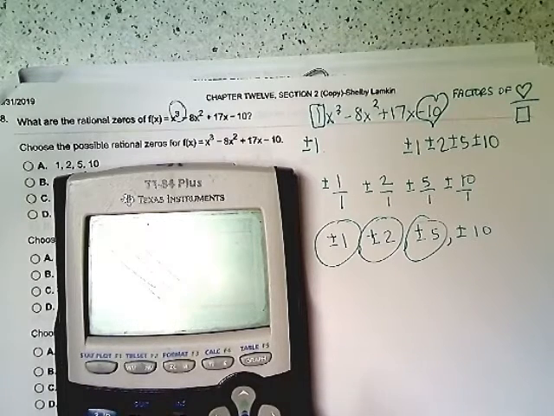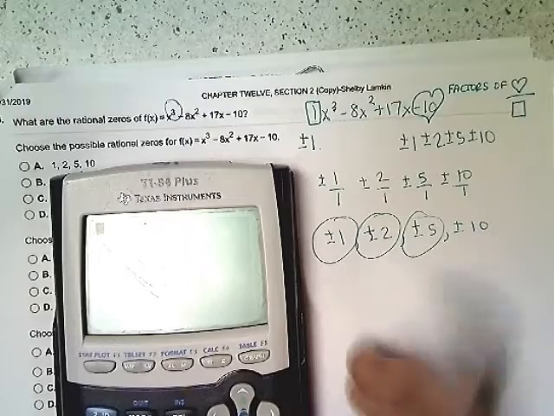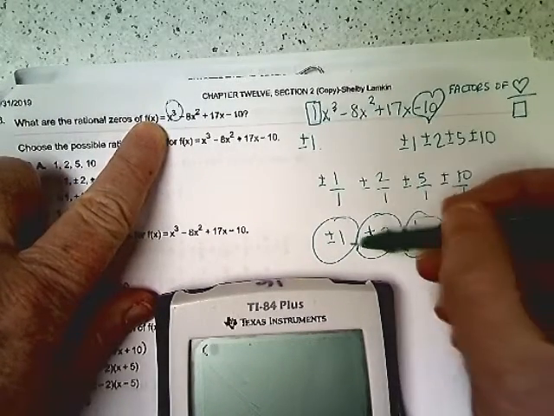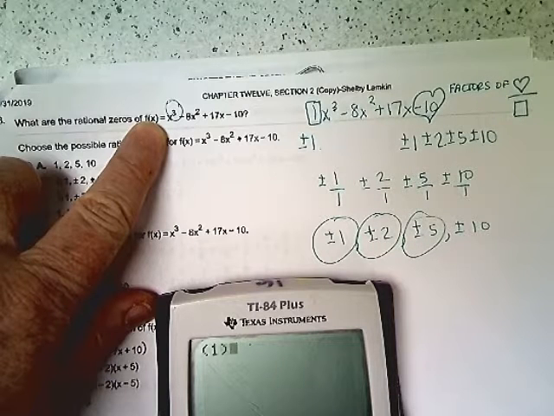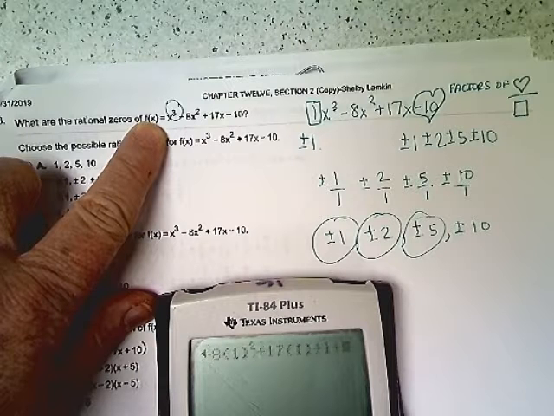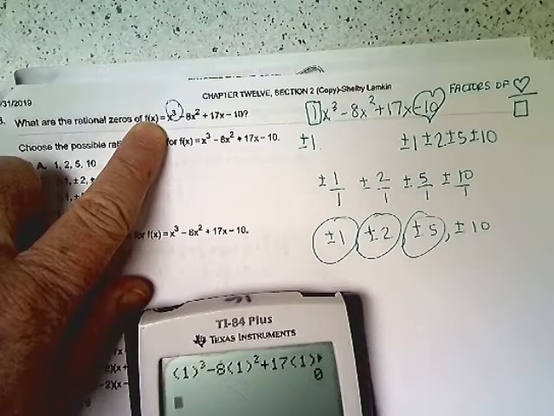Now, what if I didn't have nice, pretty numbers here? Then I would be taking x to the third power, testing numbers like 1: 1 minus 8 times 1 squared plus 17 times 1 minus 10. And I'd get 0, so I'd know it worked.